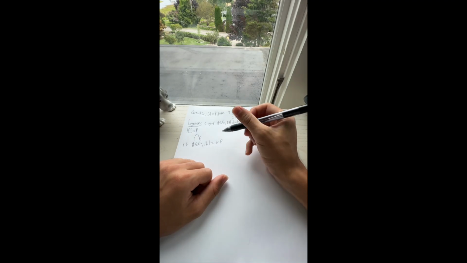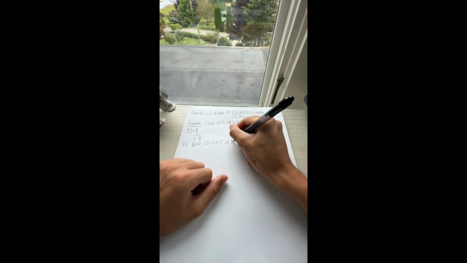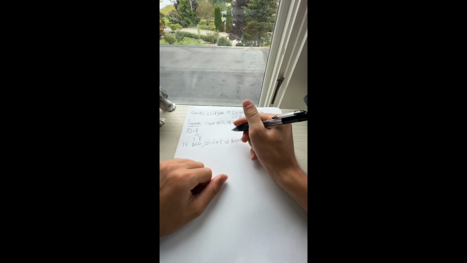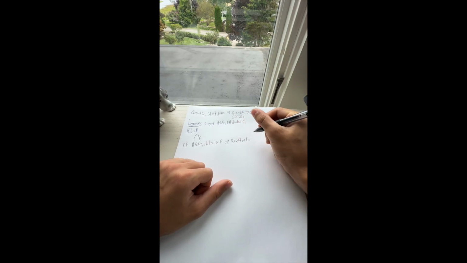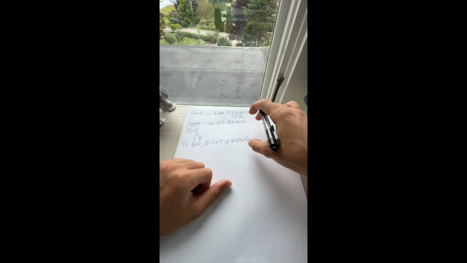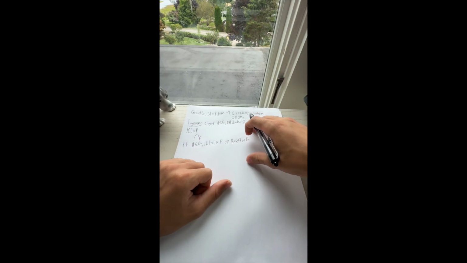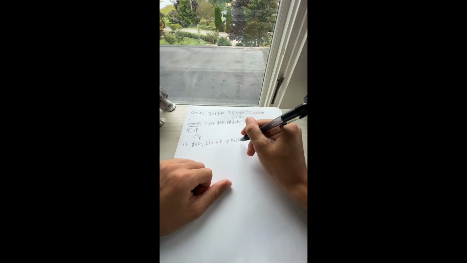But this implies that H is equal to the trivial subgroup, which just consists of the identity element in G, or H is equal to the whole group itself. So there are no non-trivial proper subgroups of G. And all that means is that there are no subgroups that are not the trivial subgroup, which is just the identity, and that are not G as well.